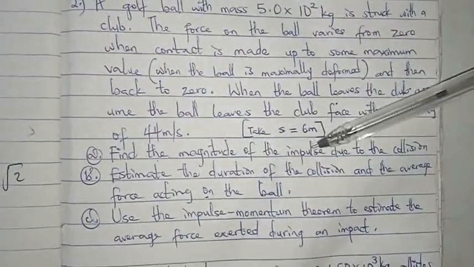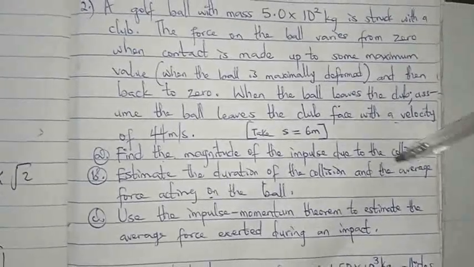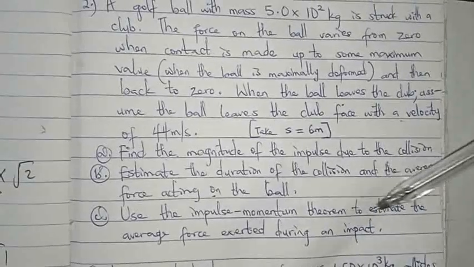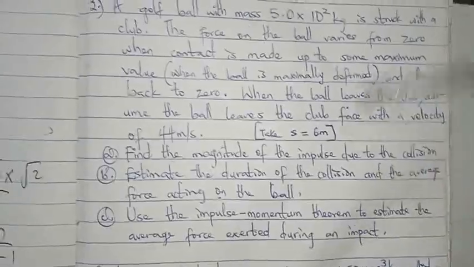Find the magnitude of the impulse due to the collision. Estimate the duration of the collision and the average force acting on the ball. Use the impulse momentum theorem to estimate the average force exerted during an impact.